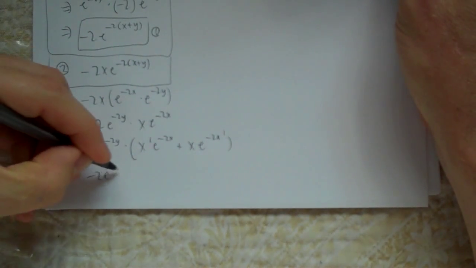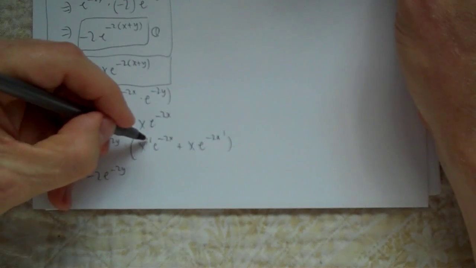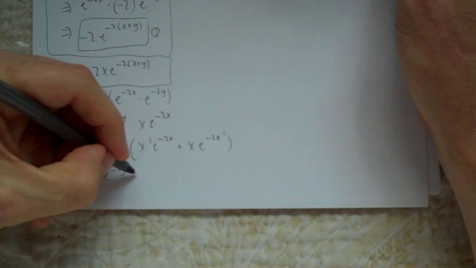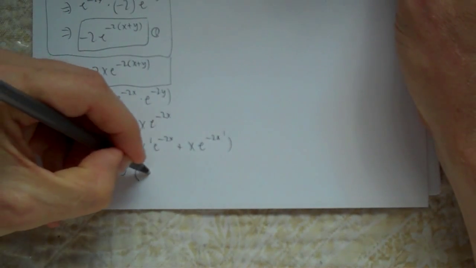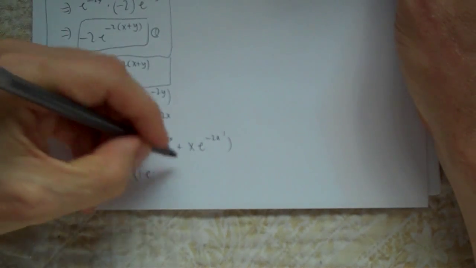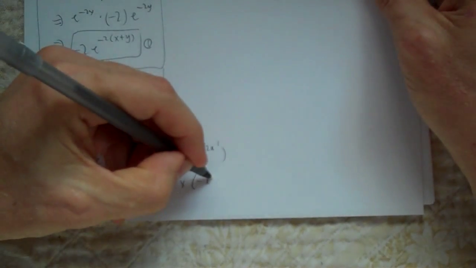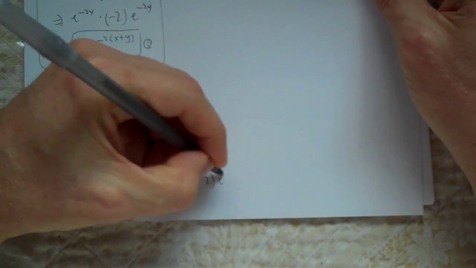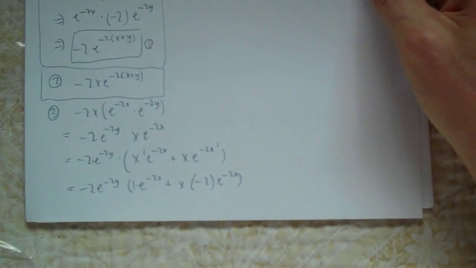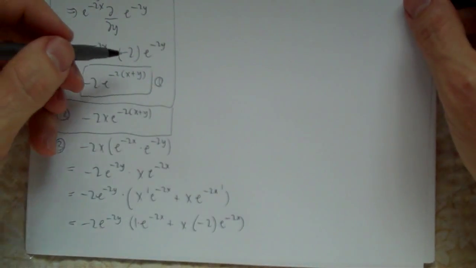So this is minus 2 e to the minus 2y. The derivative of x is simply 1. So this is just going to be 1 times e to the minus 2x plus x times minus 2 e to the minus 2x. Okay, running out of space here, so I think I'll probably bring it up a little higher.